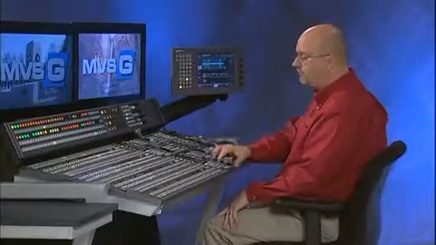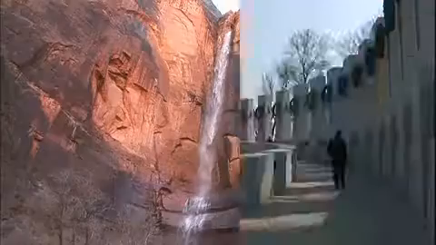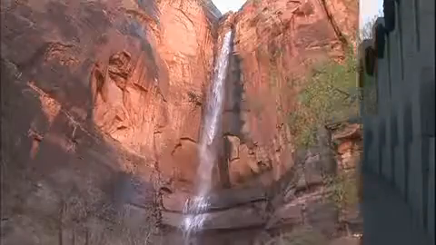Now let's move on to wipes. The 8000G has, quite frankly, a ton of wipes with the ability to take up to 3 patterns and mix them together, all sorts of edges and modifiers. Let's take a look. If we take a look at the wipe, there's a normal left to right wipe, which we're all pretty familiar with.